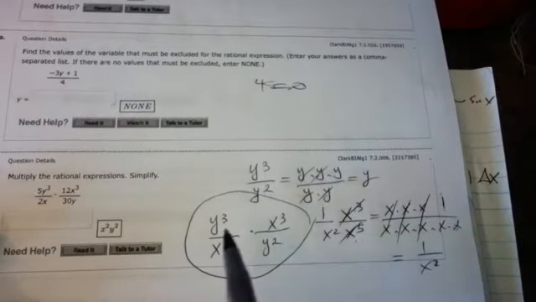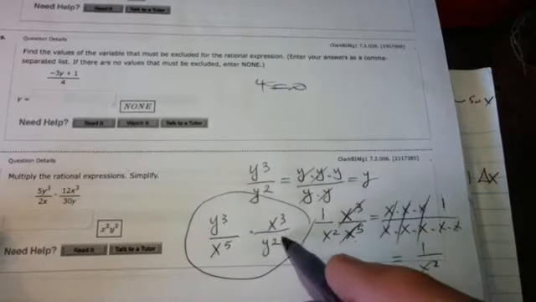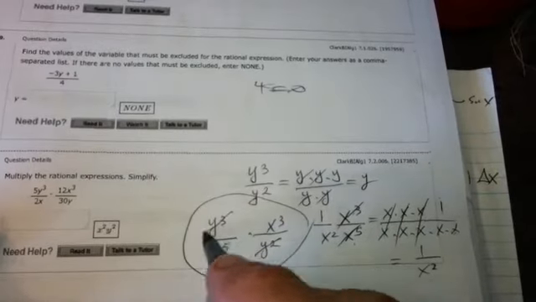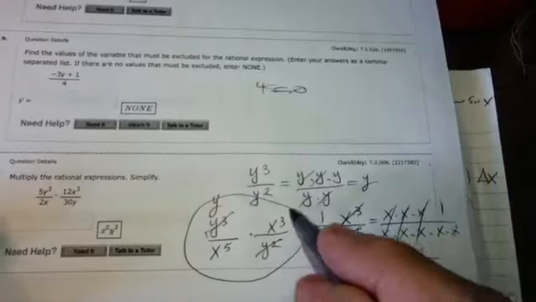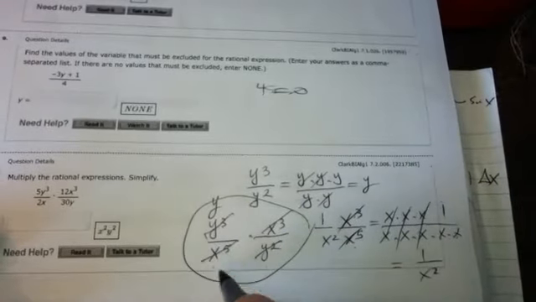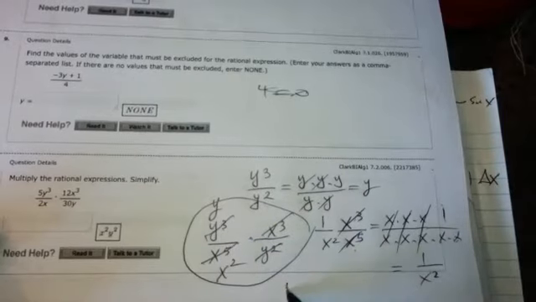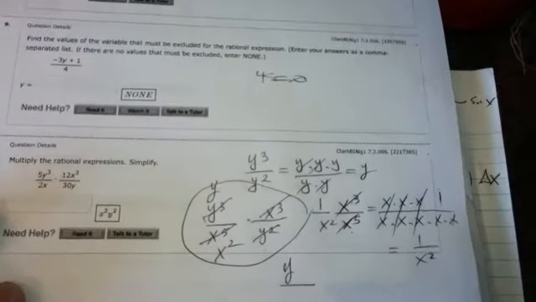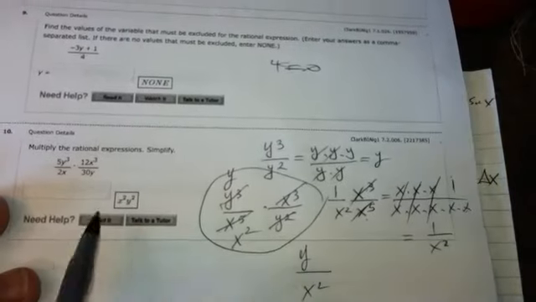As long as one is at the numerator and one is at denominator, you could still do the same thing. You could just say, y2 and y3, that would just leave one y here. x3 and x5, it leaves x2. So the outcome is what? Y over x2.